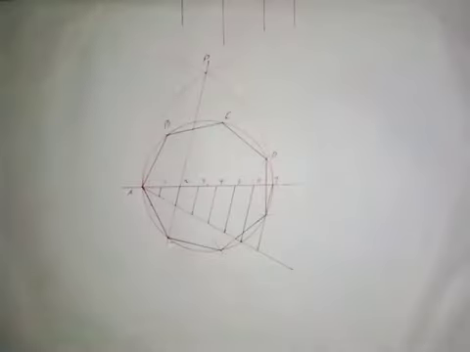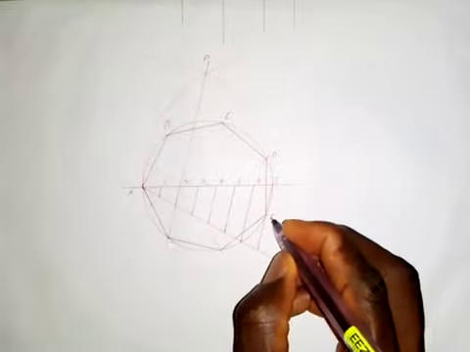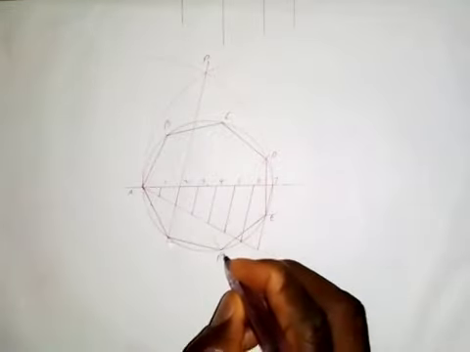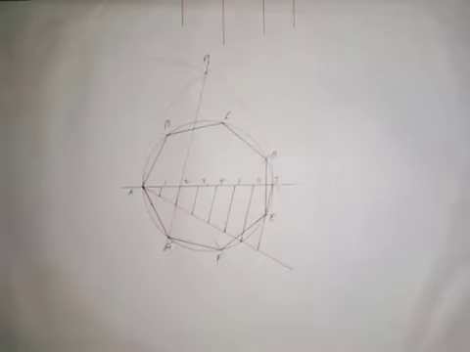Okay. Then this is now my point. This is point E. And this is point F. And this is point G. So I have the polygon labeled as you can see here.